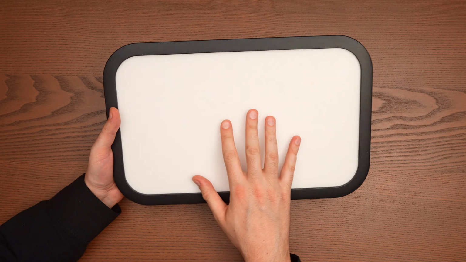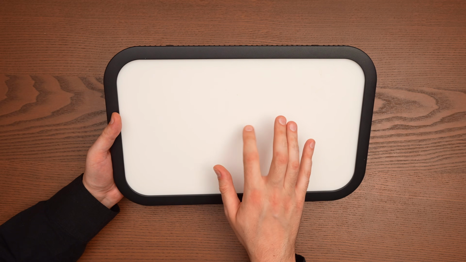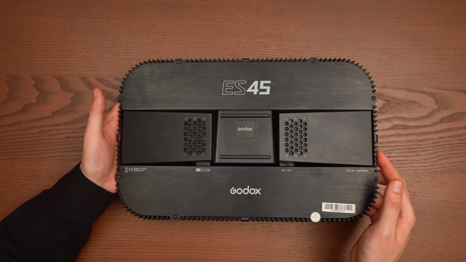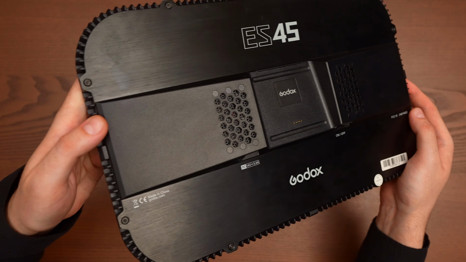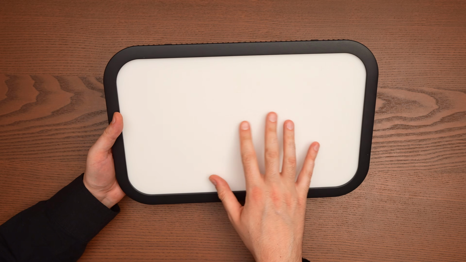With light panels, be careful when choosing them as some lack diffusion, which can make the light extremely harsh. This is why I like these Godox ES45s, they have this diffusion and also the Elgato key lights are the same. Or you can find some light panels with a small softbox which will work as well.